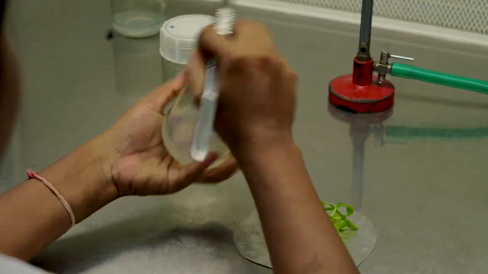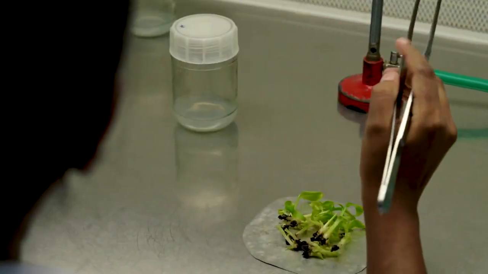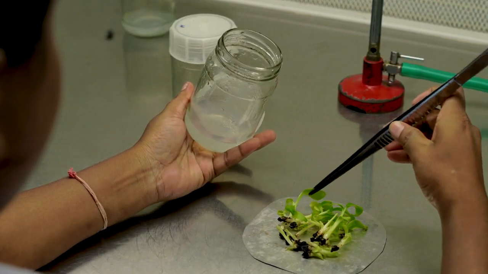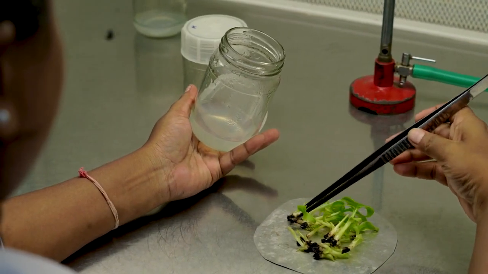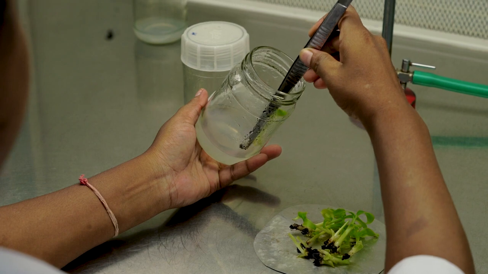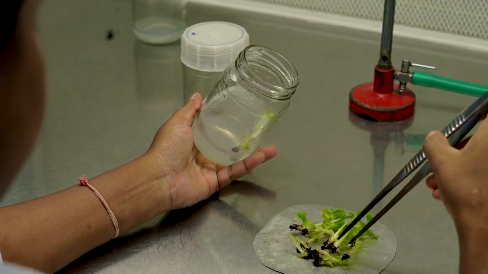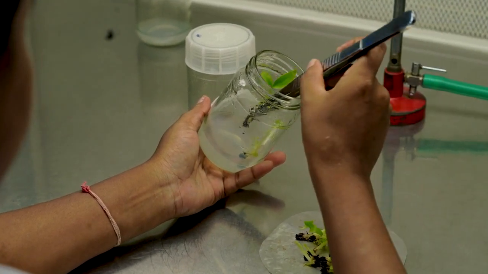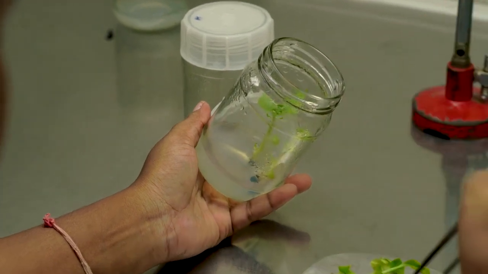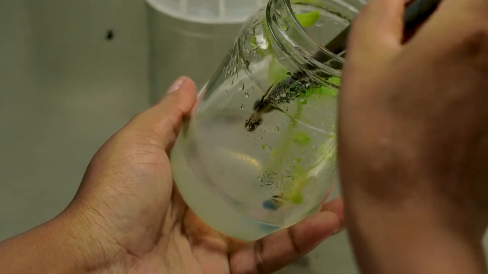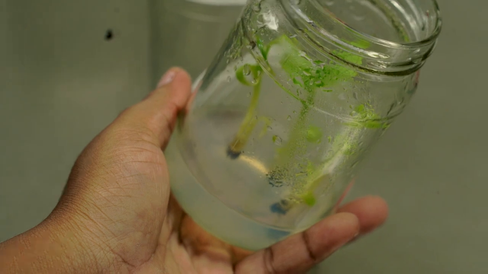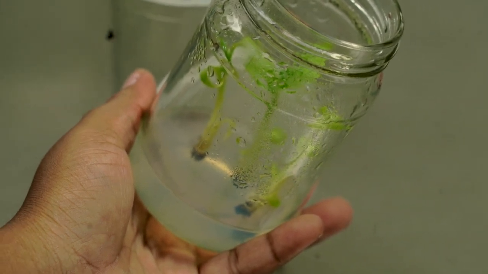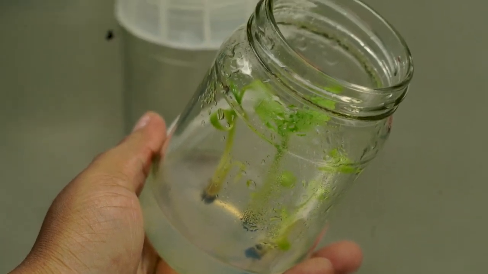The plants which are around 5 centimeter in height will be transferred into the rooting media. Rooting media helps in regeneration of the roots, whereas the micro shoots which are smaller in size will be put again into multiplication media for further regeneration.